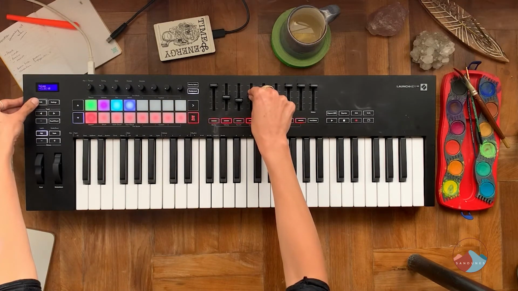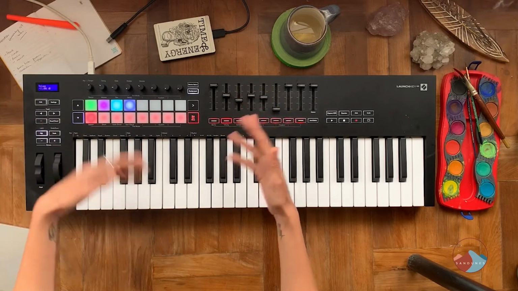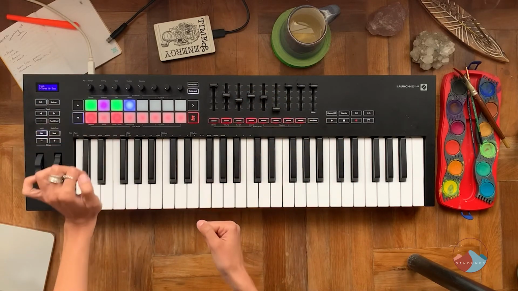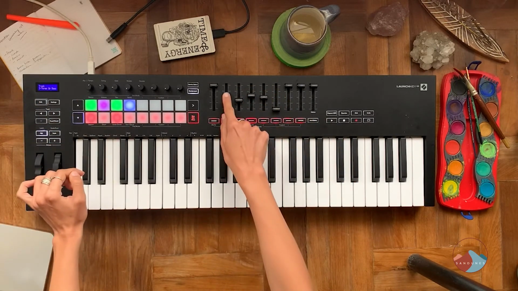This inbuilt arp function also works in standalone mode and is a great tool for generating ideas if you feel like you've hit a creative block.